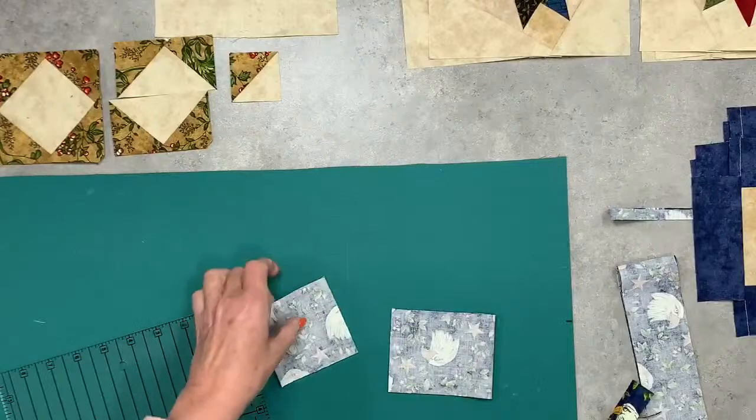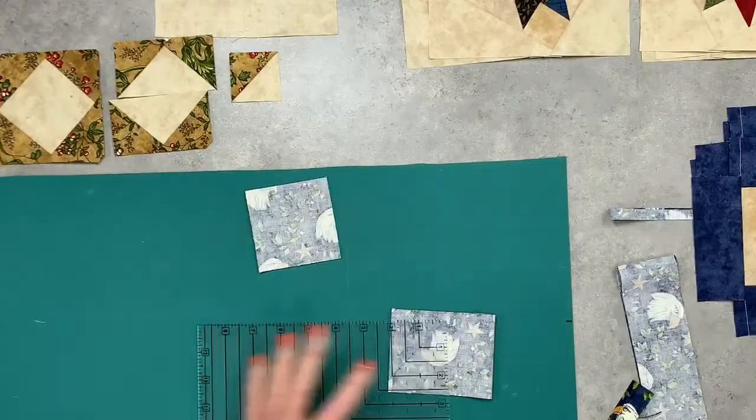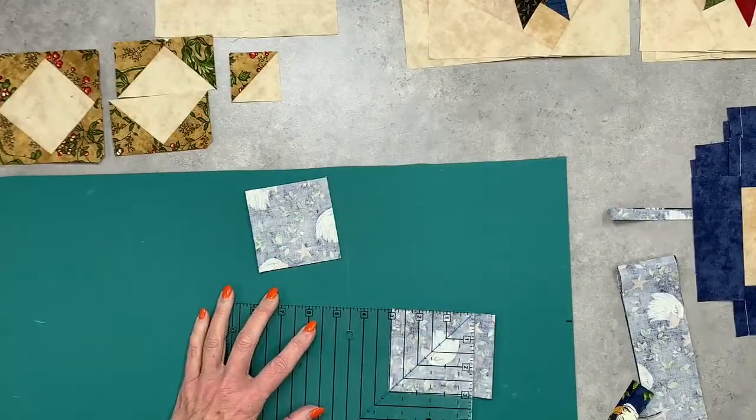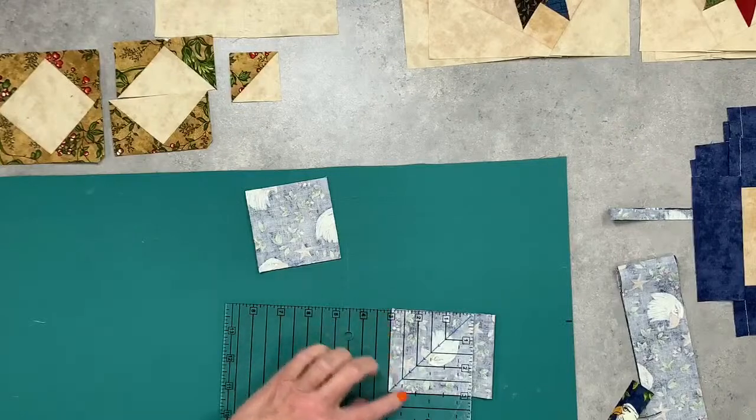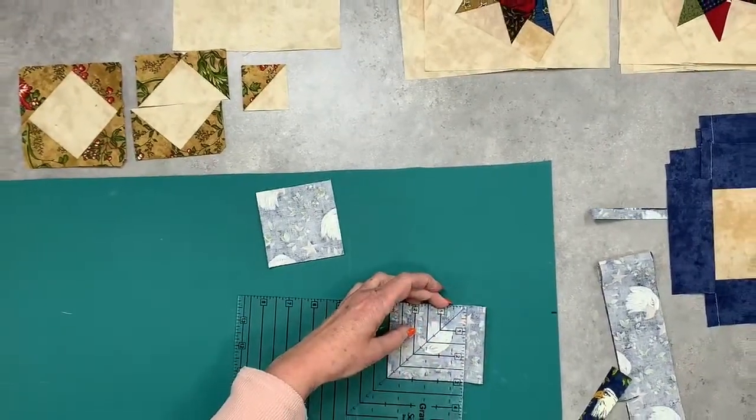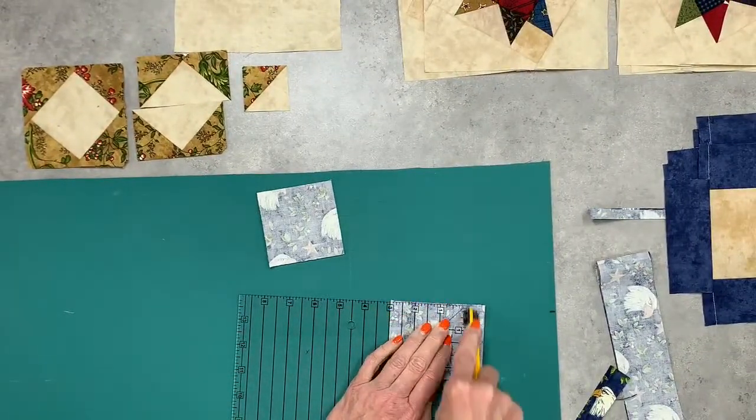So there's my 3-inch. And then I don't have to move that. I can come in here. This is already a nice cleanup cut. Come in here and cut and have my 3-inch.